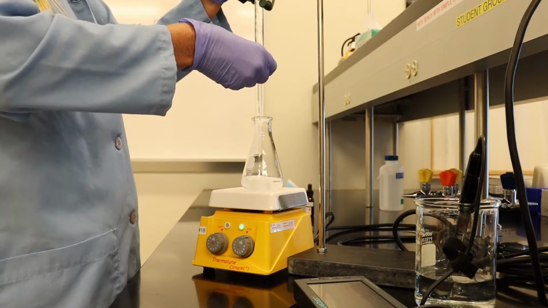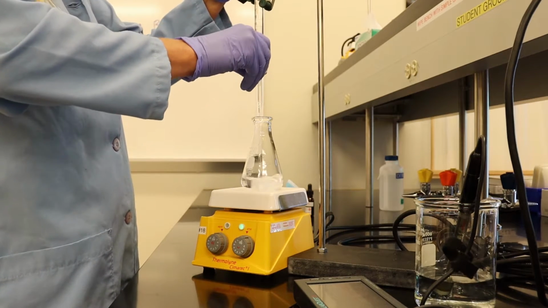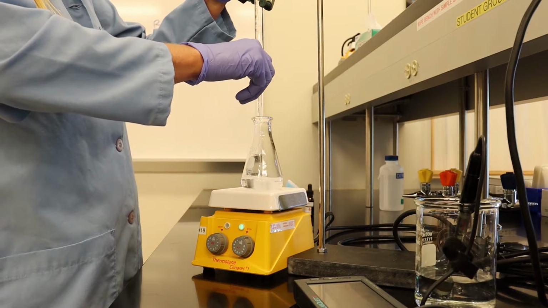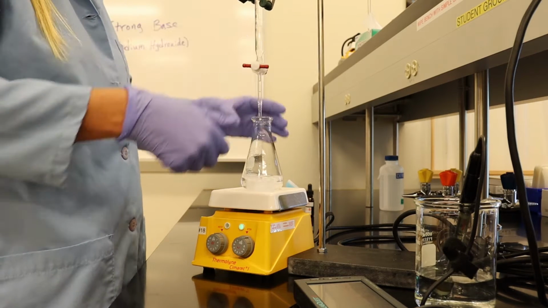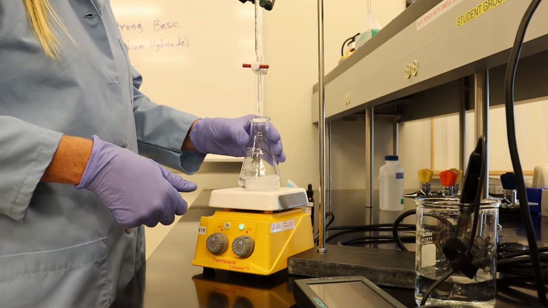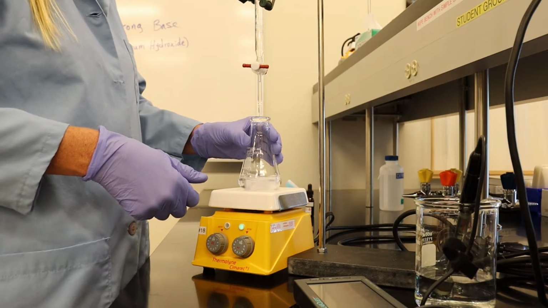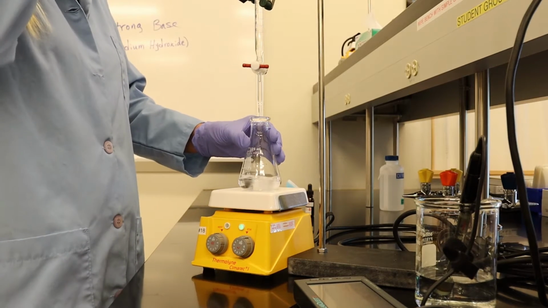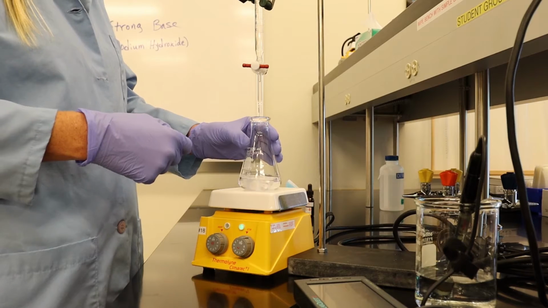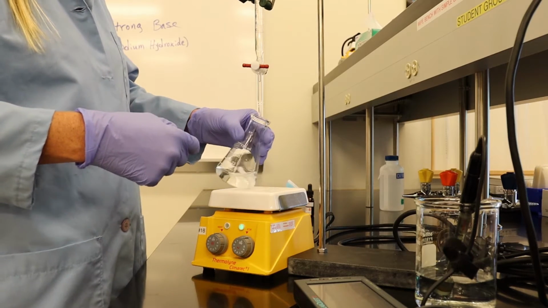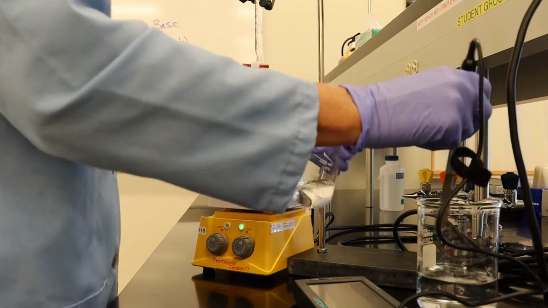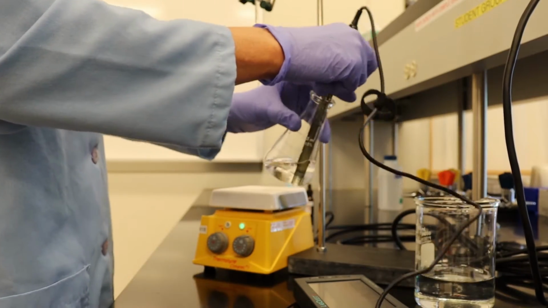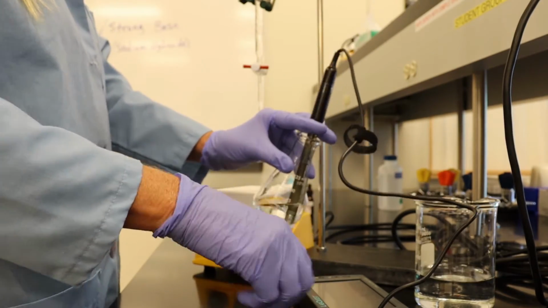And we're going to add 2 more milliliters of our NaOH. Mix that up. So at this point, I believe we're at 10 milliliters of NaOH total that we've added. Let's check the pH now.